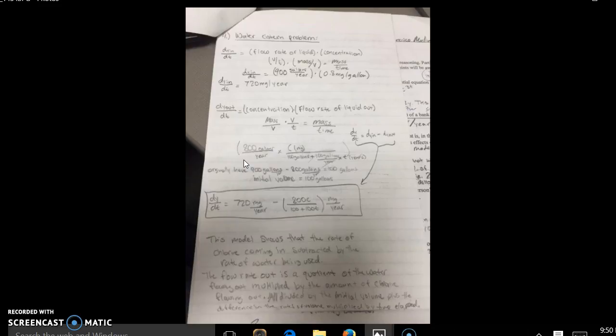So we have a cistern with water coming in at 900 gallons per year, with chlorine coming in at 0.8 milligrams per gallon of water. From there, we have our output of 800 gallons per year. The question is really how much chlorine is collecting in the cistern.